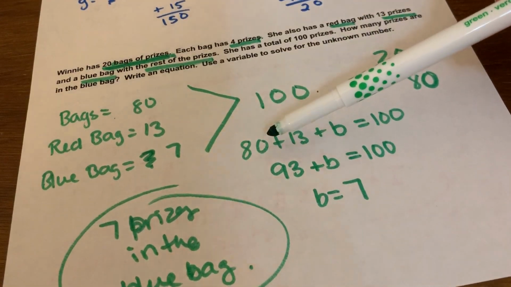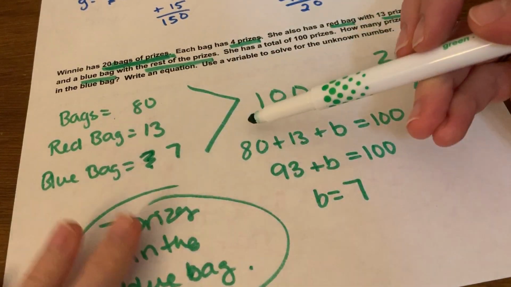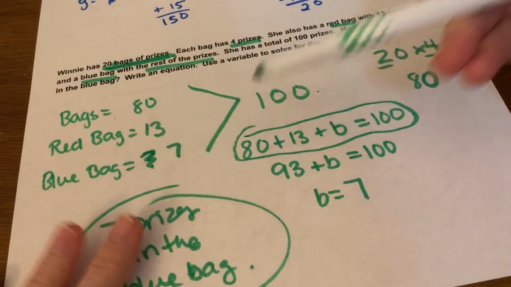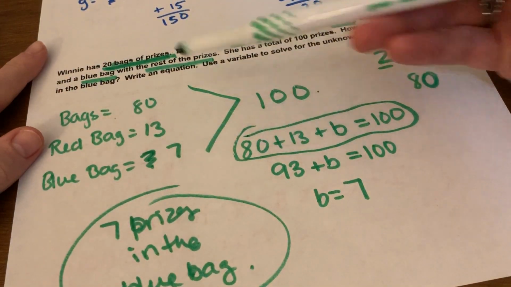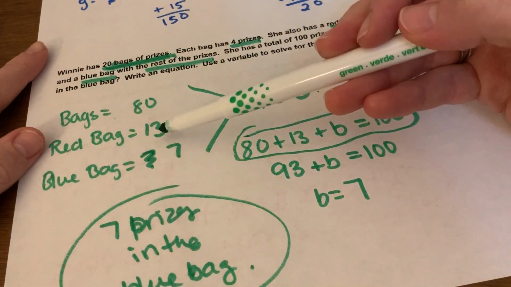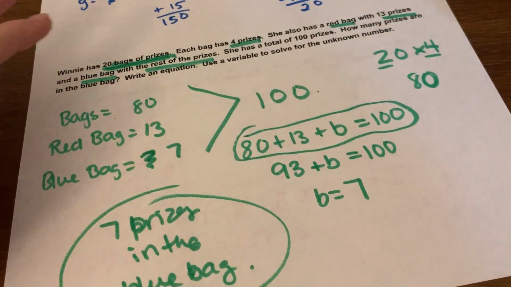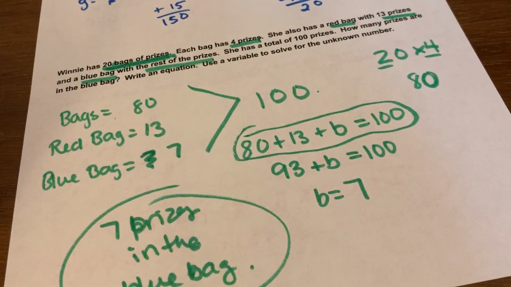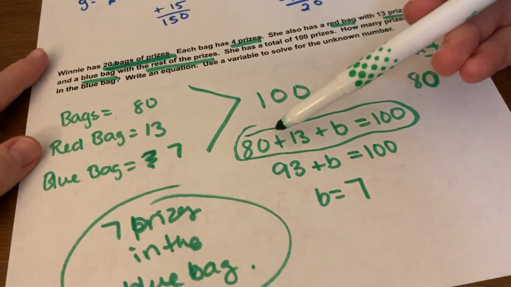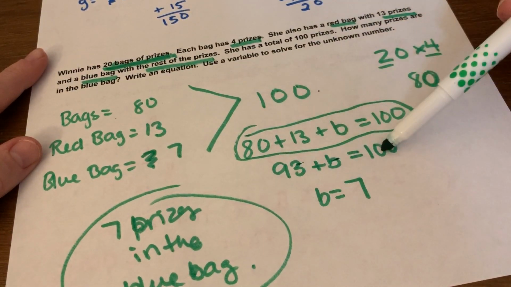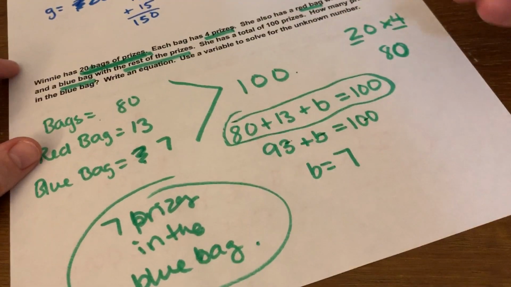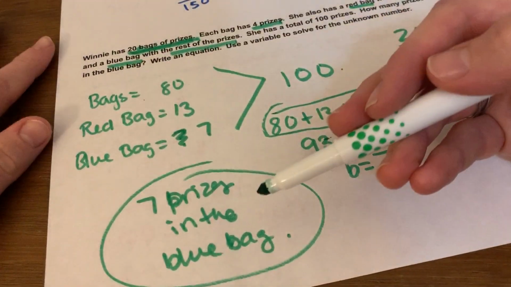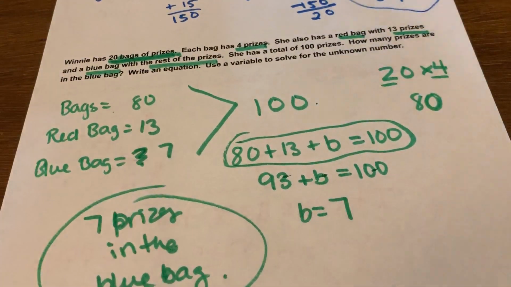So we're going to go ahead and use a variable. This is our equation, 80 plus 13 plus B. So 80 in the bags, 13 in the red bag, and B is just the amount in the blue bag. So then we add, we had 93 plus B equals 100. I know that 93 plus 7 gives me 100, so I know that there has to be 7 prizes in the blue bag.